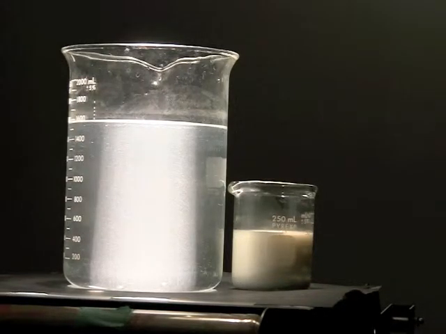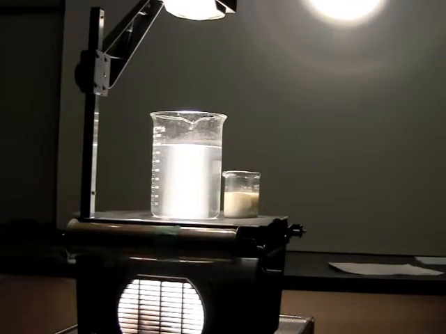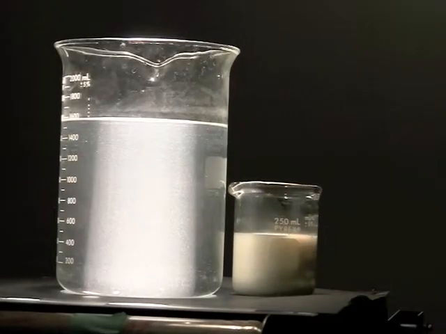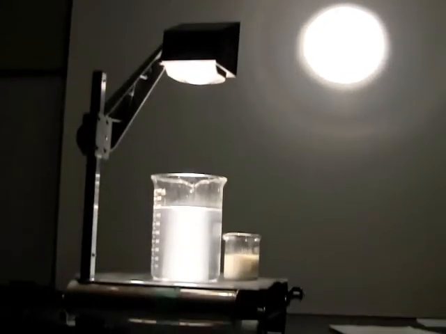Here's a beaker of water and a small beaker of milk ready for our demonstration on why the sky is blue. You can see that from the overhead projector, the light is being shone up. It's going through a circular hole underneath the beaker, and you can see a shaft of light coming up, and that shaft of light looks fairly white, because all the white light is blended together. And if we take a look on the overhead, we see that the image is actually white as well.